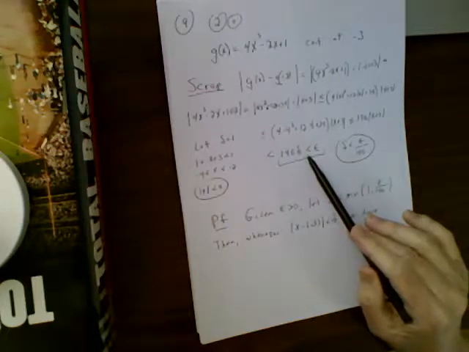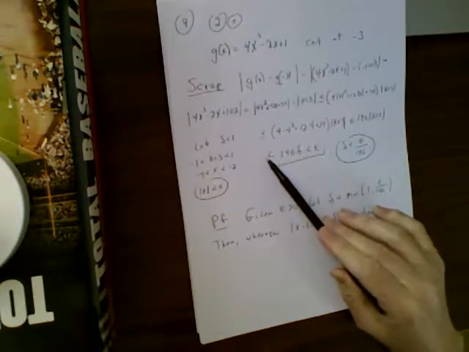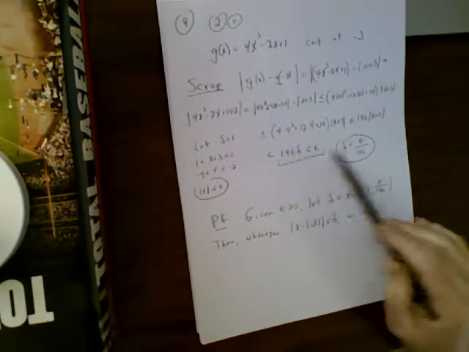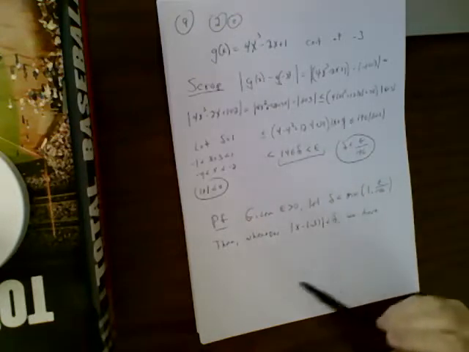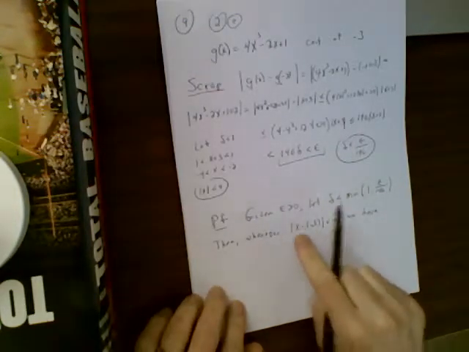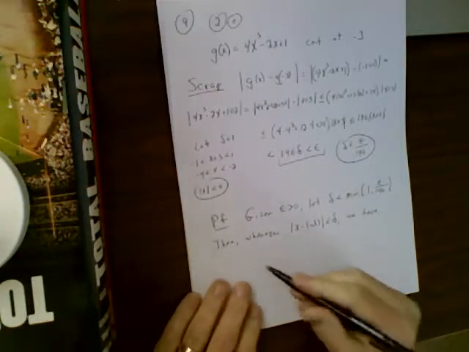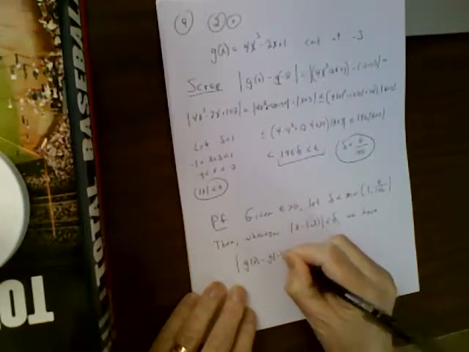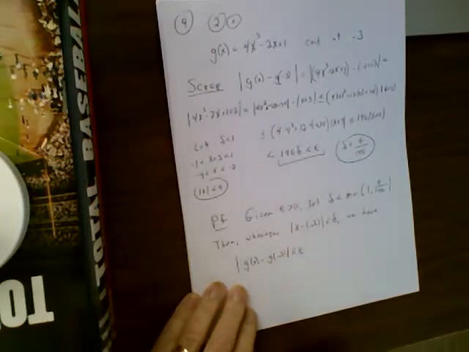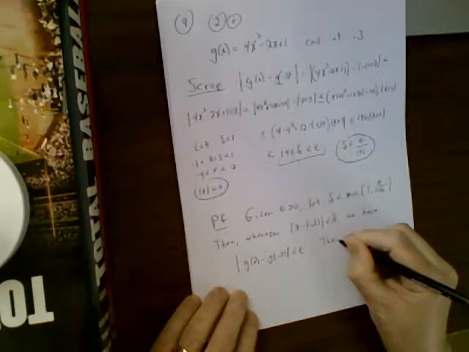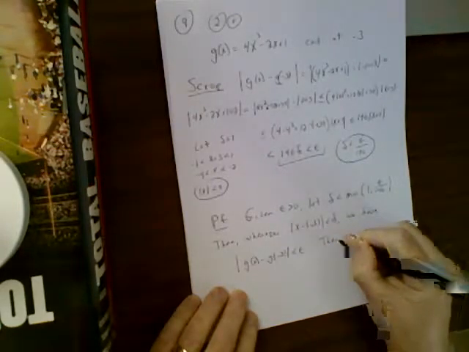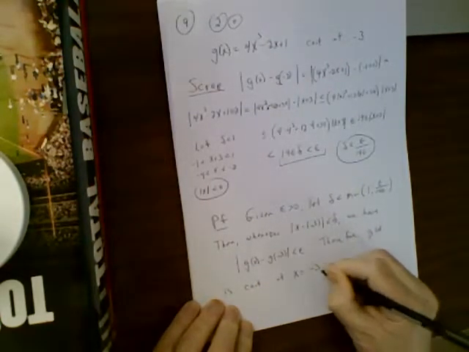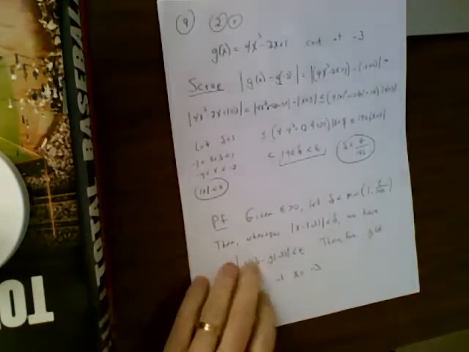And this one is true because we're just looking at points where the absolute value of x minus negative 3 is less than delta. And this is true because delta is less than epsilon over 146. So whenever the absolute value of x minus negative 3 is less than delta, we have the absolute value of g of x minus g of negative 3 is less than epsilon. Therefore, g of x is continuous at x equals negative 3. So that takes care of 2a.